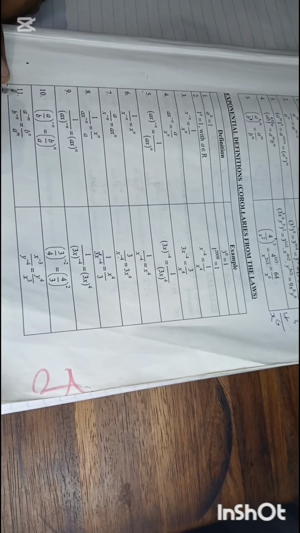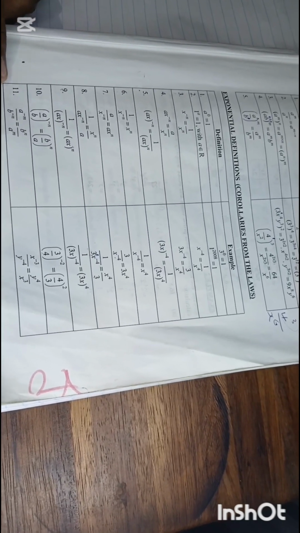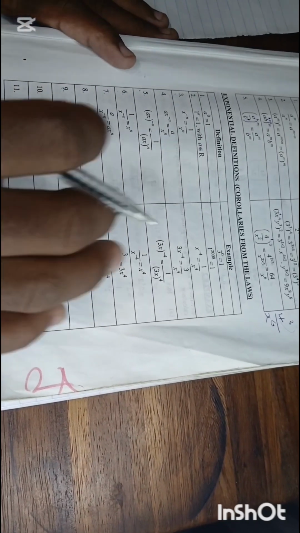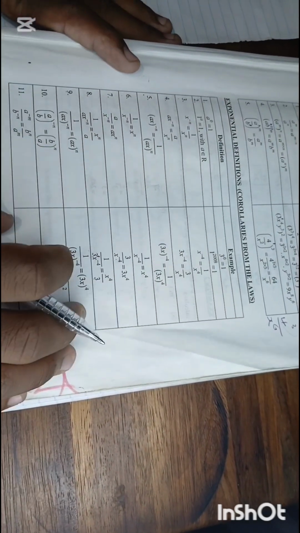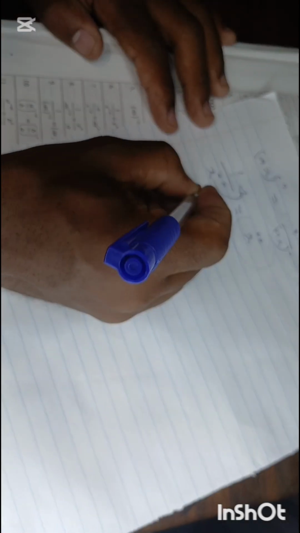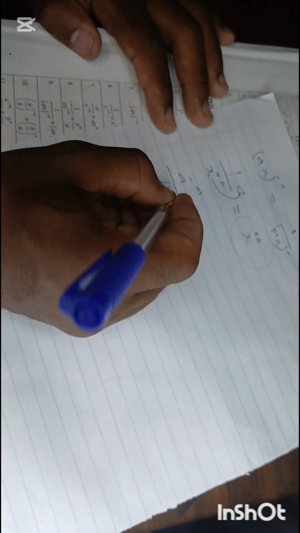And then lastly, 11, we have a to the power of negative m, b to the exponent negative n. As I've said, we are always trying to make the exponents positive. This a to the exponent negative m, can you see the exponent is negative, and the b here has a negative exponent. So we are going to make them positive. We have a negative m all over b negative n.